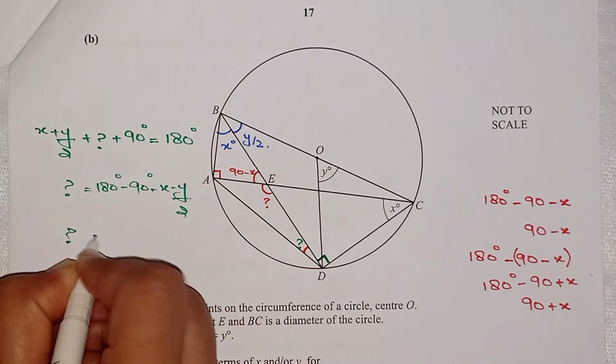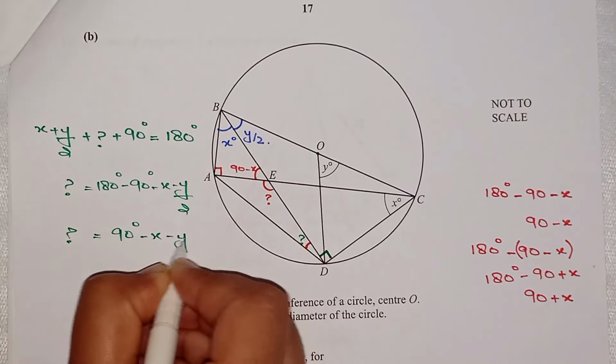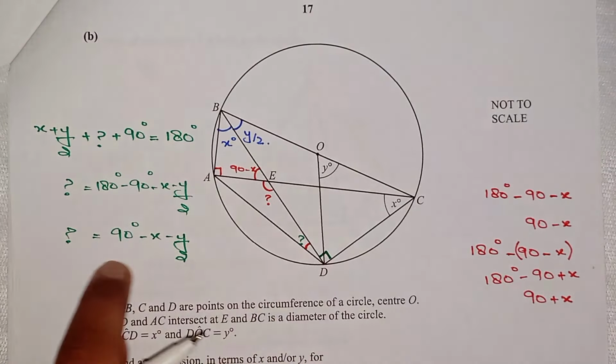So that question mark angle would be 90 degrees minus X minus Y by 2. So the angle BDA would be this angle, 90 minus X minus Y by 2. So we can say for the fourth part, it would be 90 minus X minus Y by 2.